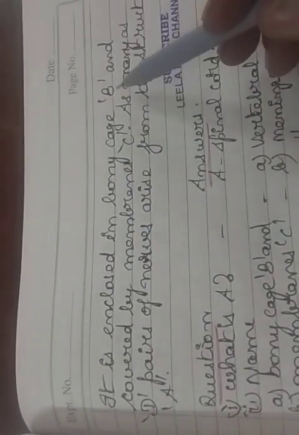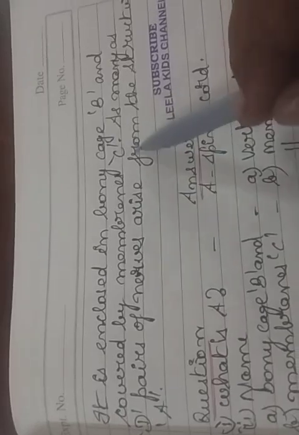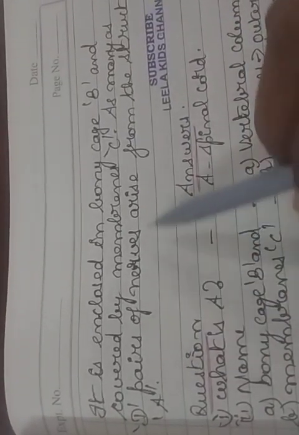Higher order thinking skills, HOTS. A is a cylindrical structure that begins from the lower end of medulla and extends downwards. It is enclosed in bony cage B and covered by membranes C. As many as D pairs of nerves arise from the structure A.